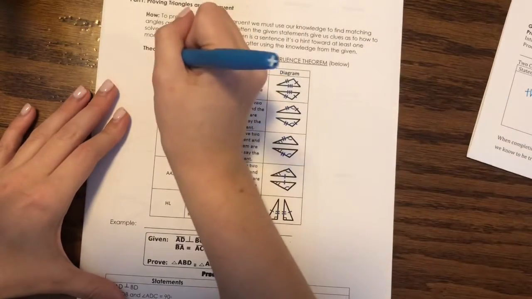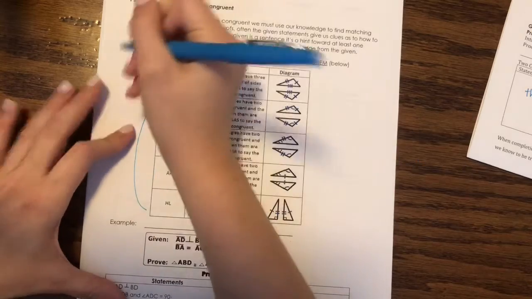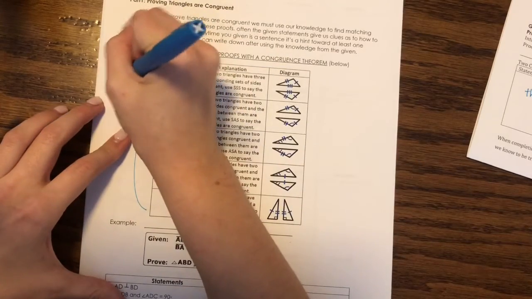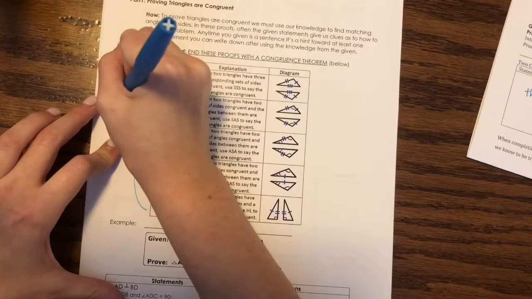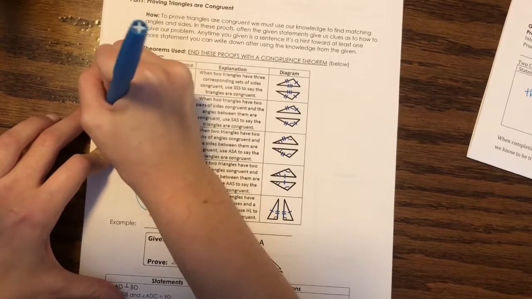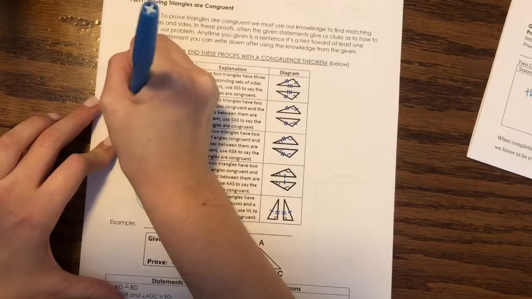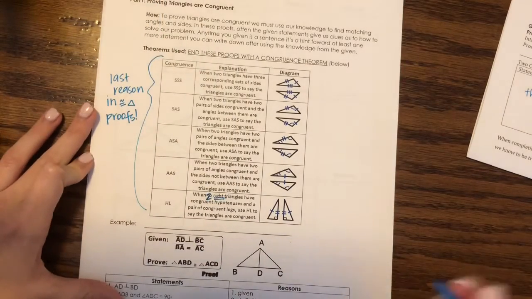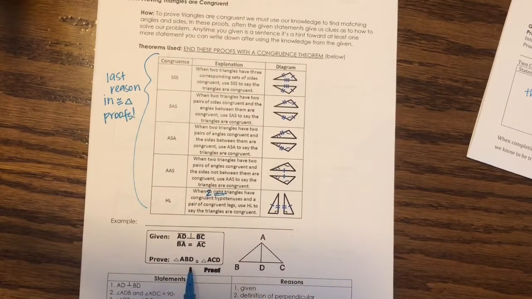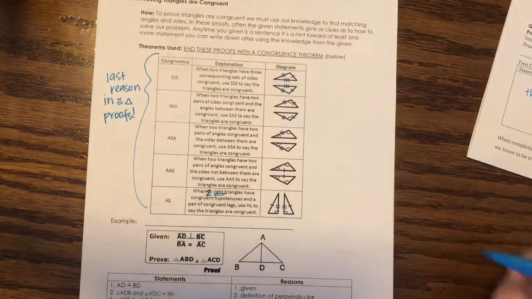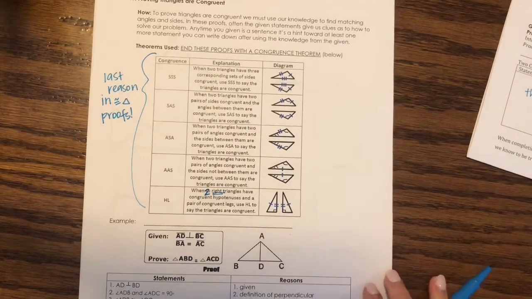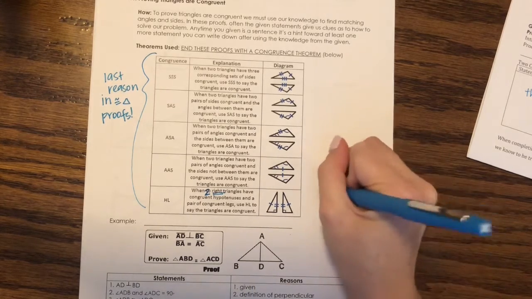But all of these are going to be your last reason in congruent triangle proofs. Okay, so because this says to prove the two triangles are congruent, one of these statements will have to be our reason. Okay, so some tips.